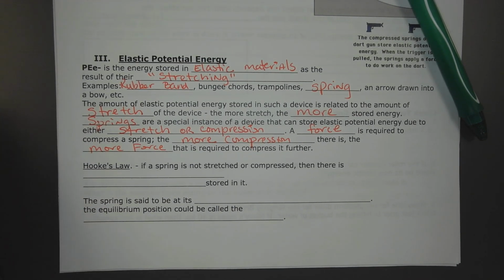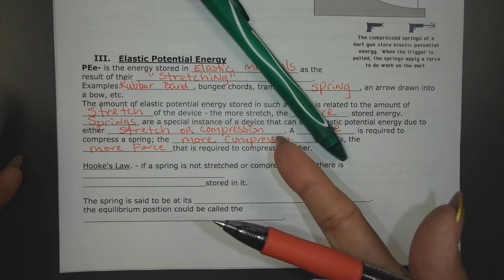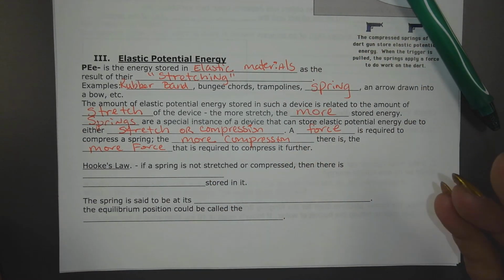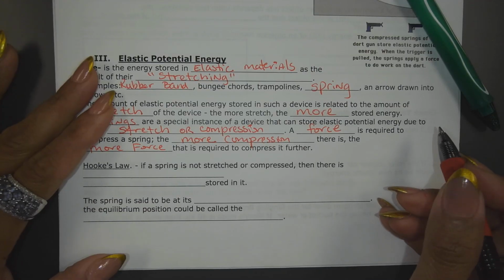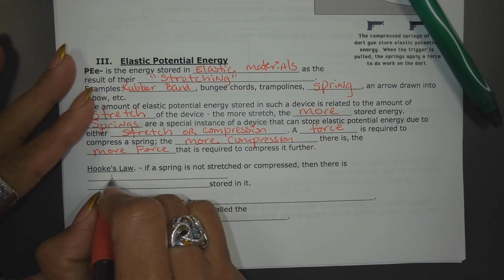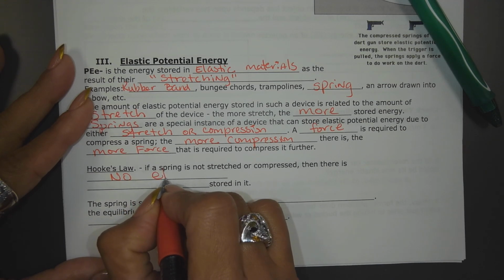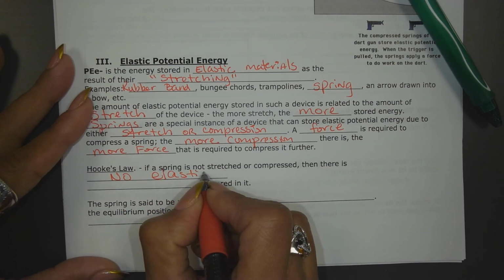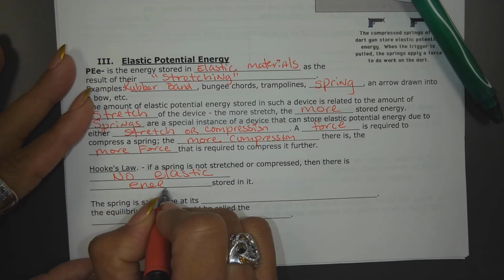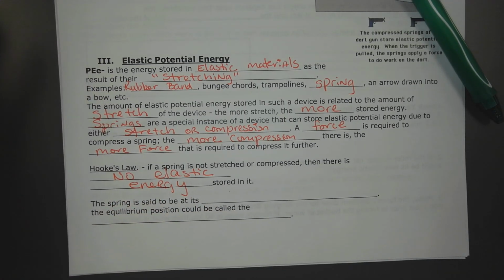It says here, we actually call this Hooke's law. If a spring is not stretched or compressed, like earlier when I had that spring out and it was just sitting there, when it's not stretched or compressed, in that situation, there is no elastic energy stored in it.